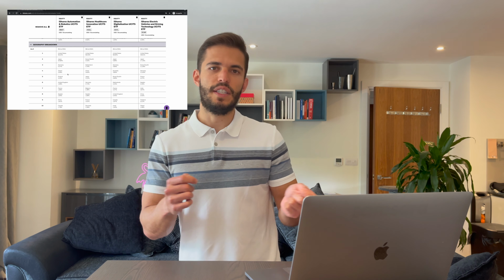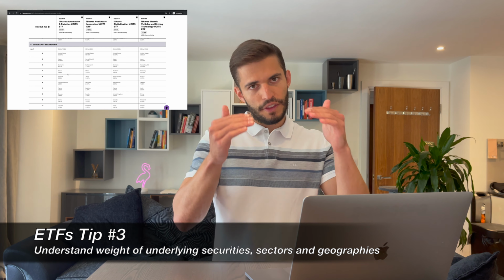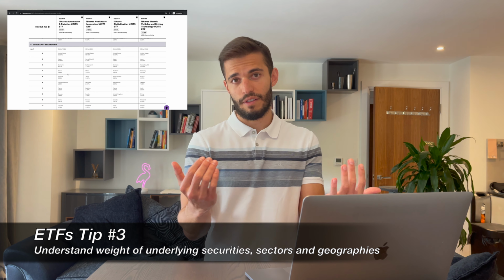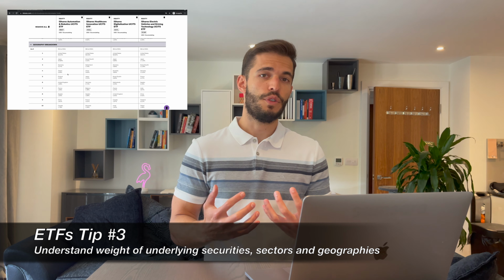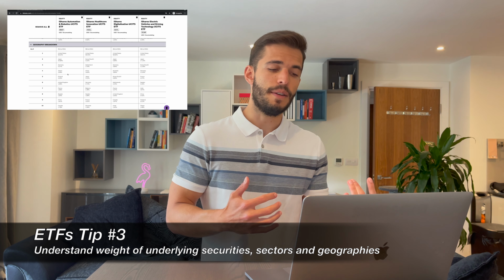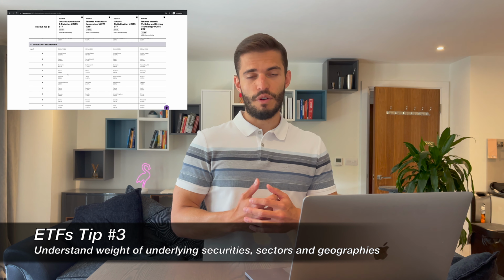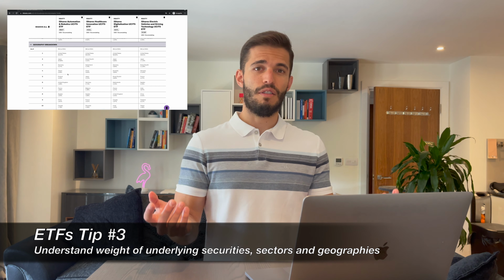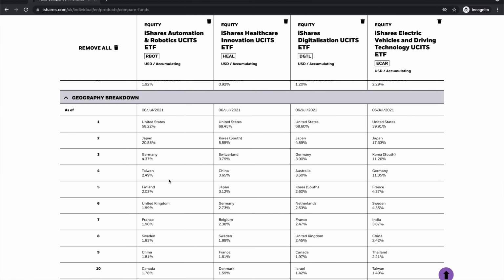You invest in a lot of ETFs. However, if you don't look at the underlying stocks or origin of those companies that those ETFs are investing in, you could then realize that you are overexposed to a particular geography. In this case, these 4 ETFs, except for the electric vehicles one, are actually a bit overexposed to the US.